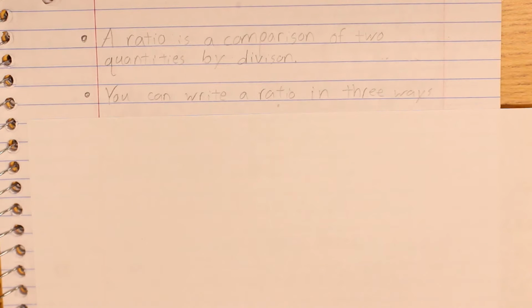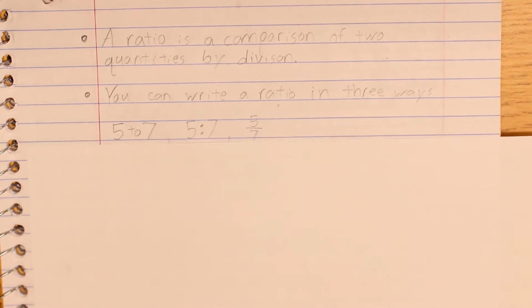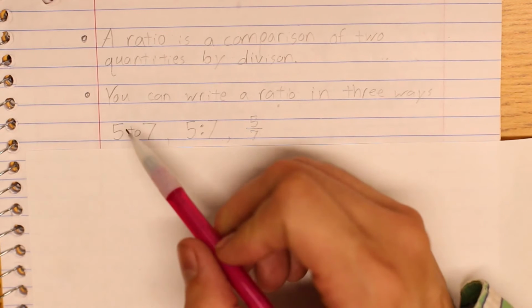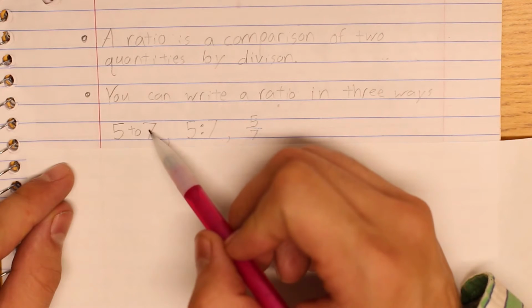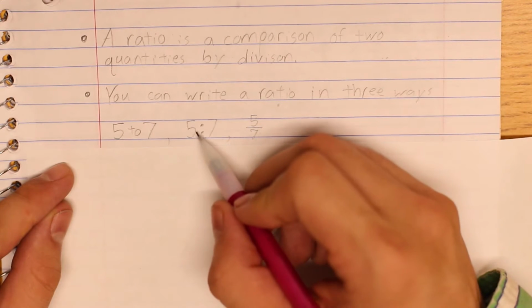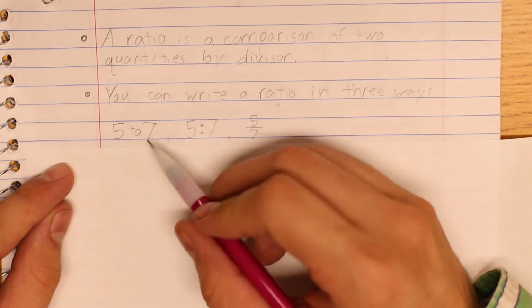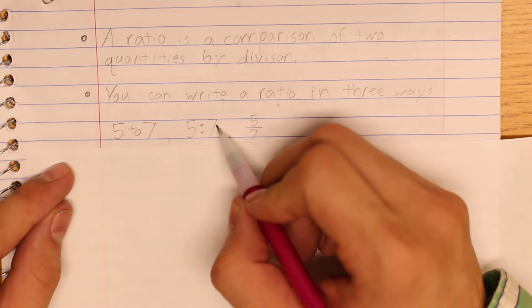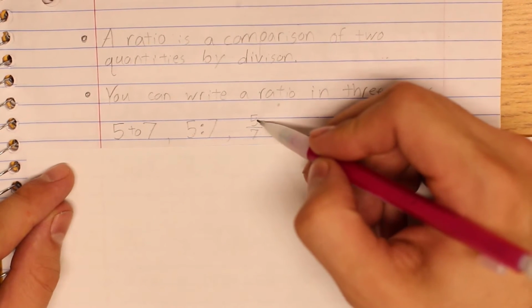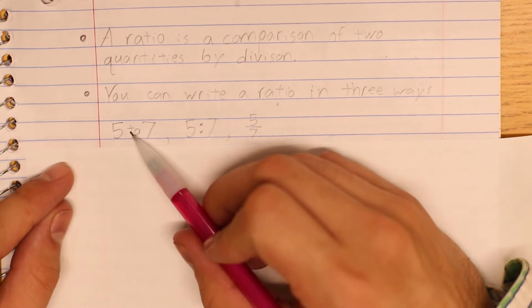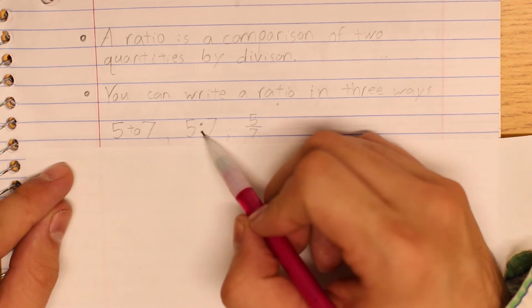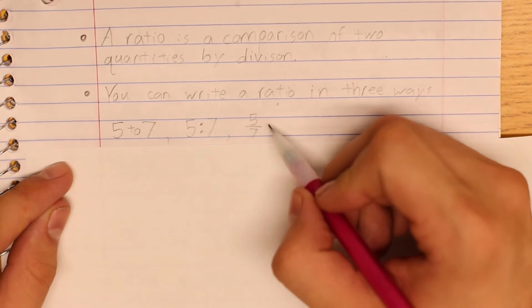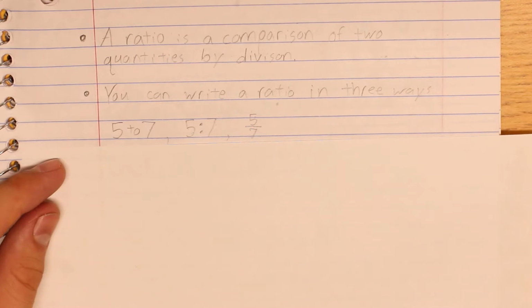All right, a little bit of information. You can write a ratio three ways. A ratio can be written, for instance, 5 to 7. This is pronounced the same way as this, 5 to 7. And this is the same way, 5 to 7. One uses the word to, one uses the symbol, the colon symbol, and the other one writes it like a fraction. A fraction is a ratio, okay?